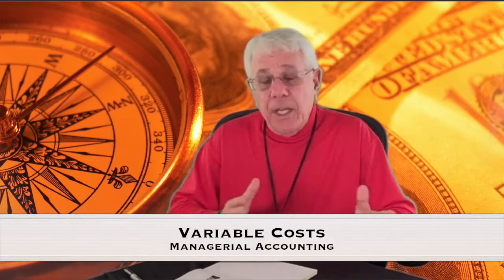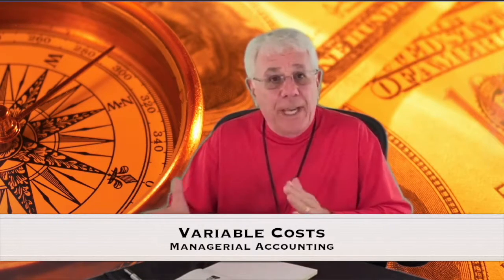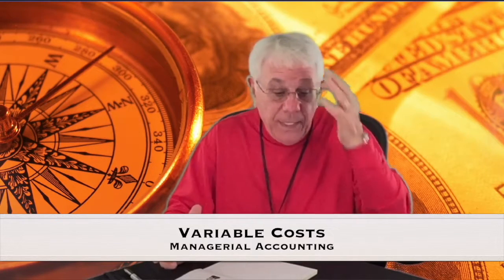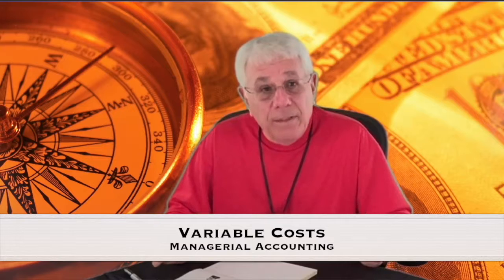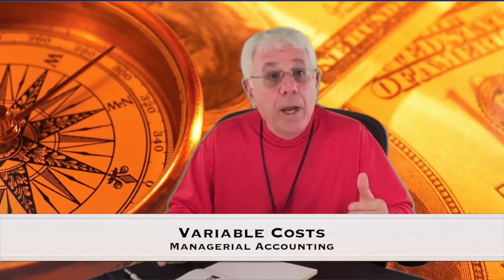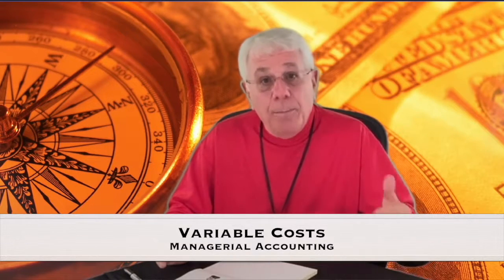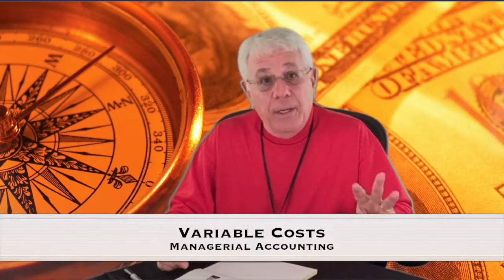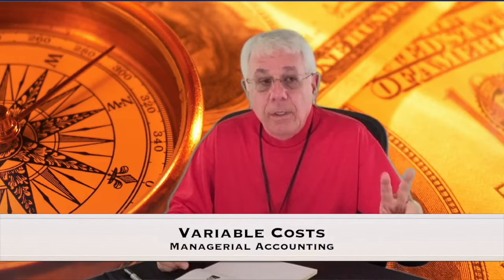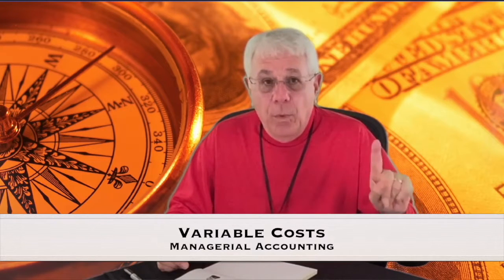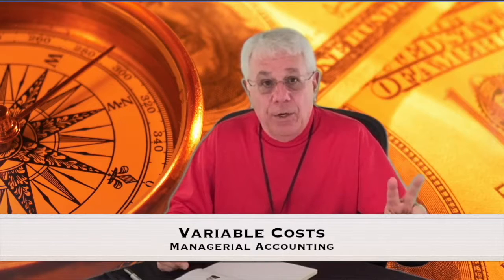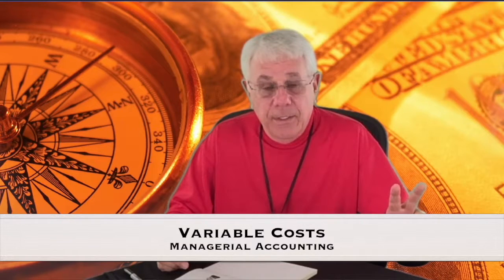The question is, what costs will change? How will costs respond to differences in volume? This is a really important thing to understand, not only for planning and budgeting, but also decision making. So we're going to be talking about two costs initially. One cost is called a variable cost, and the second is called a fixed cost.